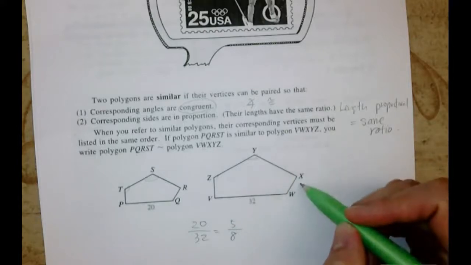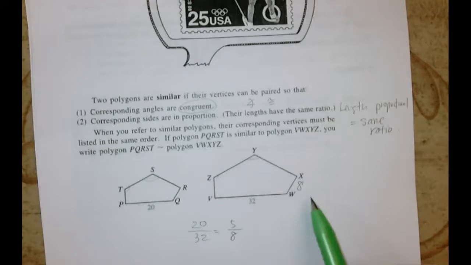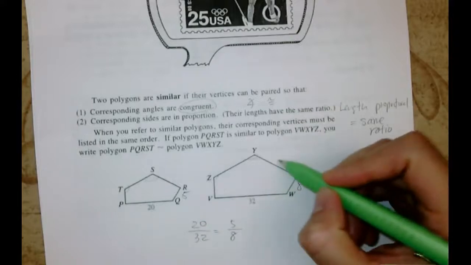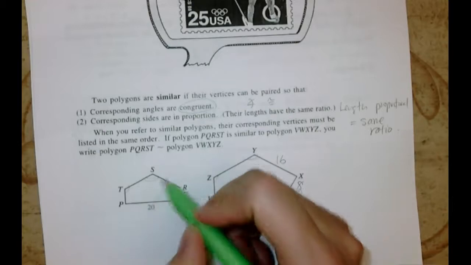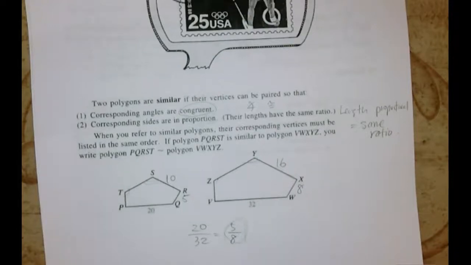So let's say this side has length 8. Then what is QR going to be? It's going to be 5. And if this is 16, SR is going to be 10, and so forth. So the ratios of the corresponding sides are going to have the same factor, the scale factor.